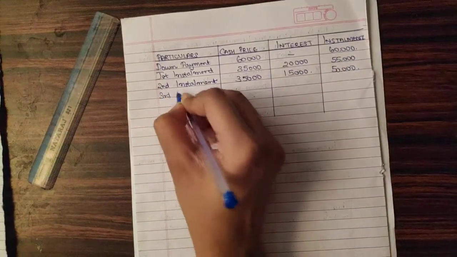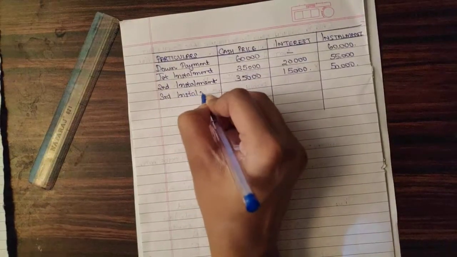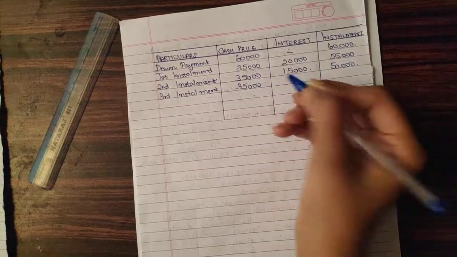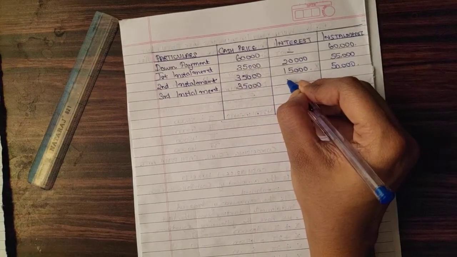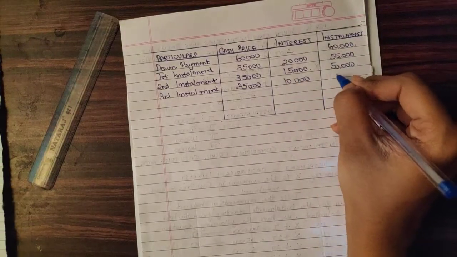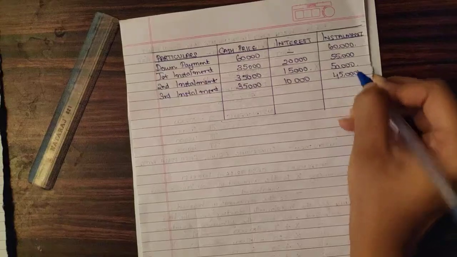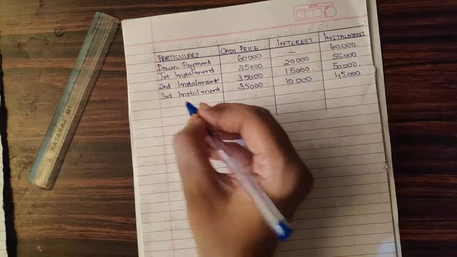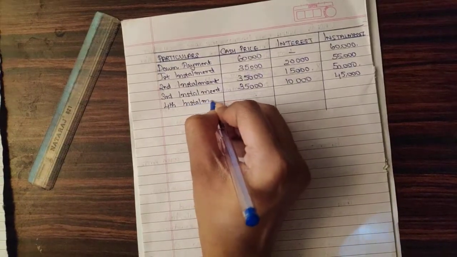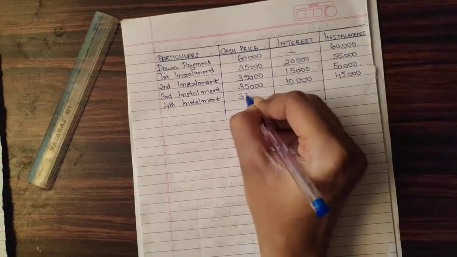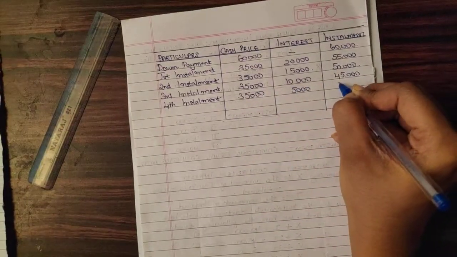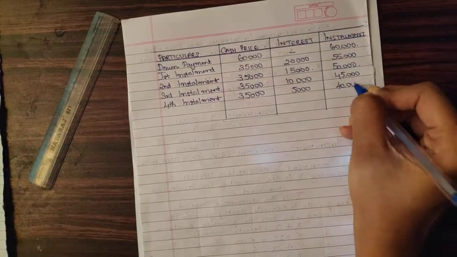Third installment, again 35,000, and here it was 2 into 5, 10,000 was the interest. Installment that was given 45,000. Then the fourth installment, cash price 35,000, interest 5,000, and then you have 40,000 as the installment.